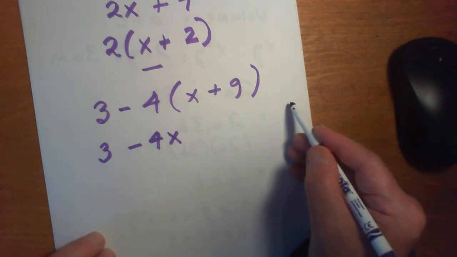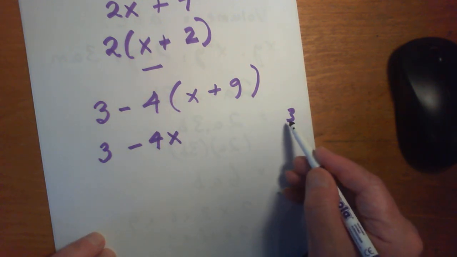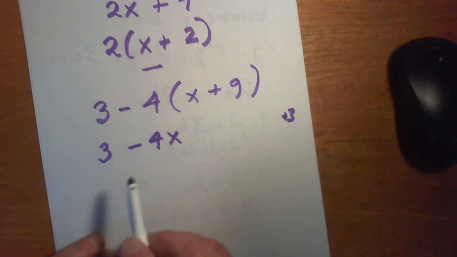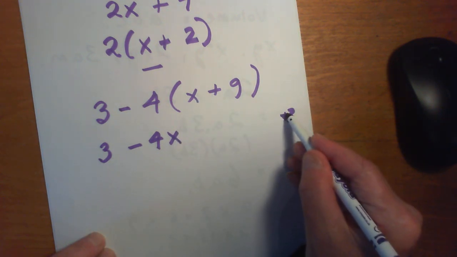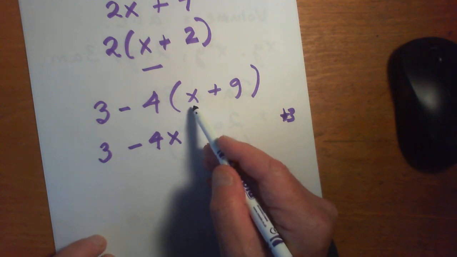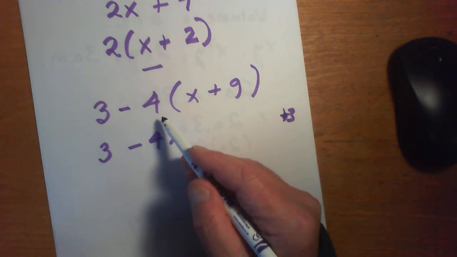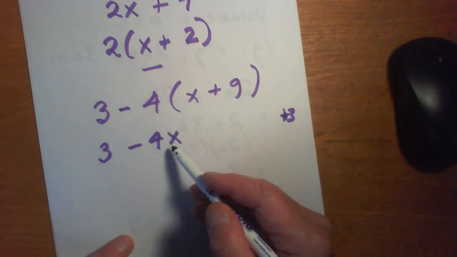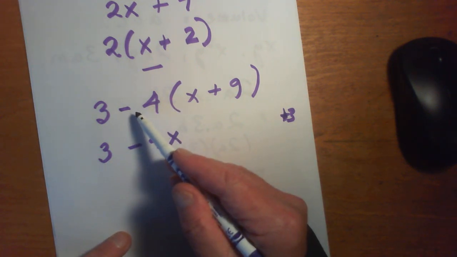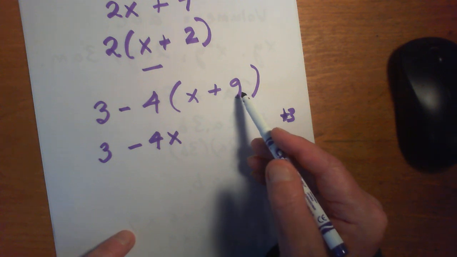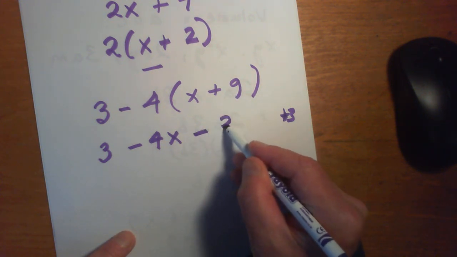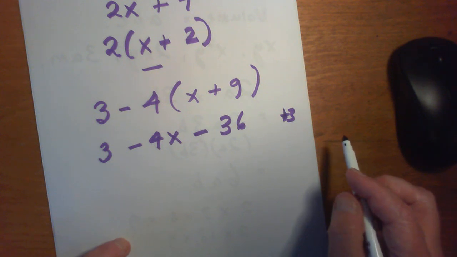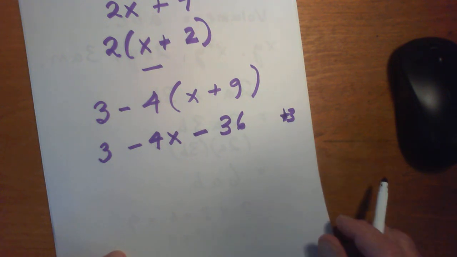If I had number 3, that's really plus 3. So if I have an x, that's really plus x. So a negative number multiplied by a positive number gives a negative number. And then it's minus 4 times plus 9, which equals minus 36. Okay.